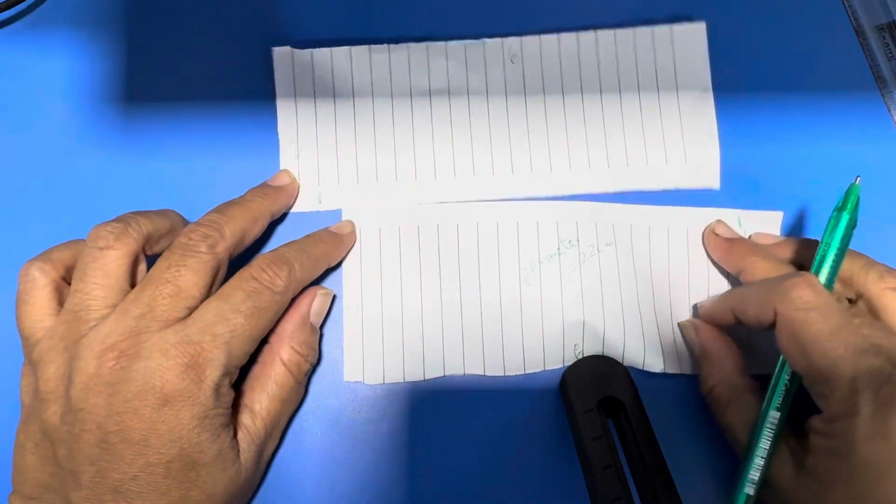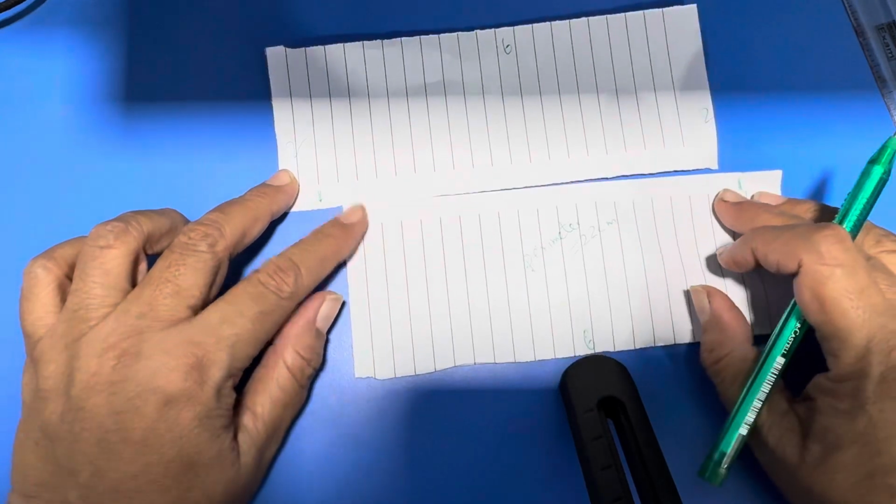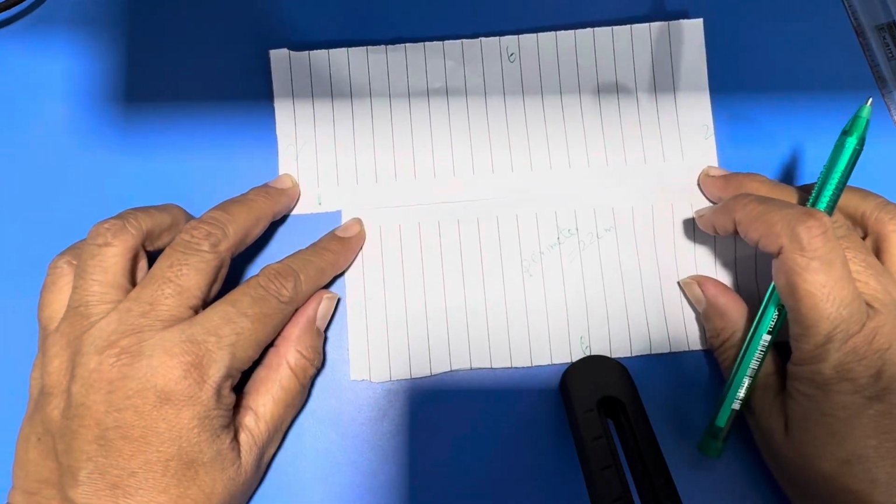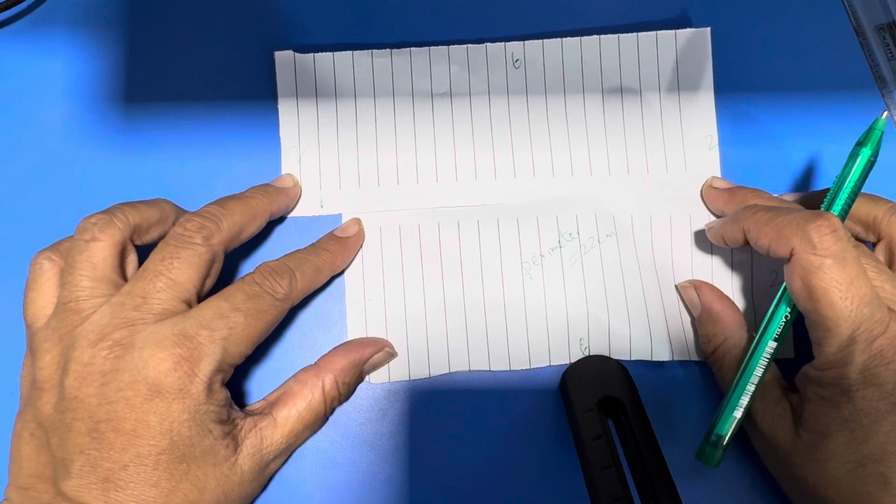So what you will do, you will attach this 5 centimeter where it is 5 centimeter. From there you need to attach them and make this figure. I hope you have understood.